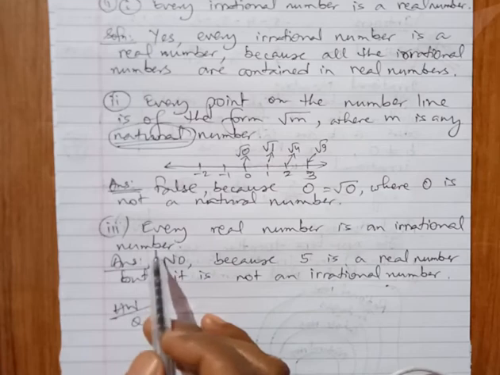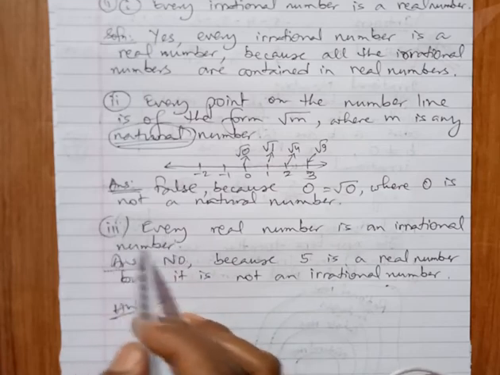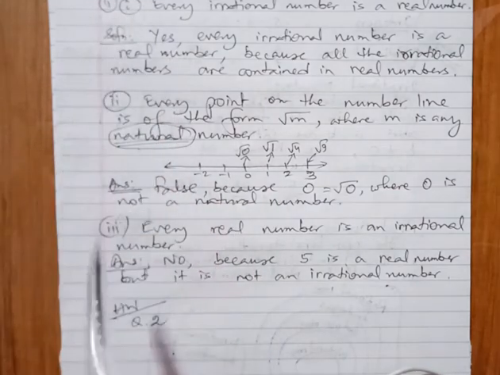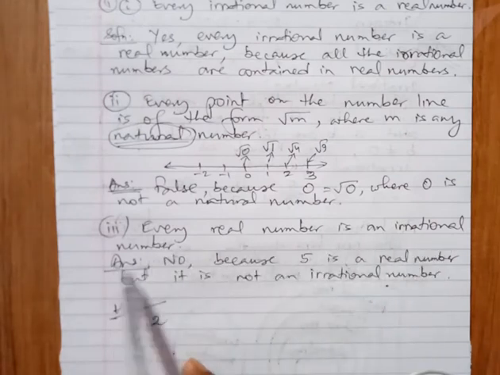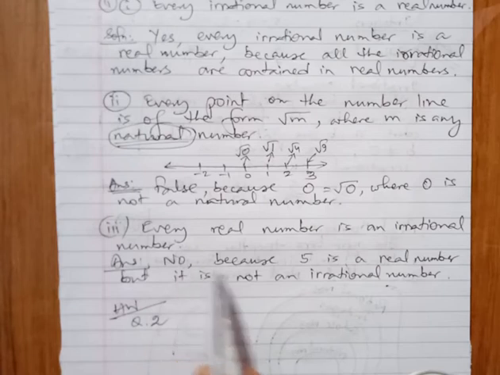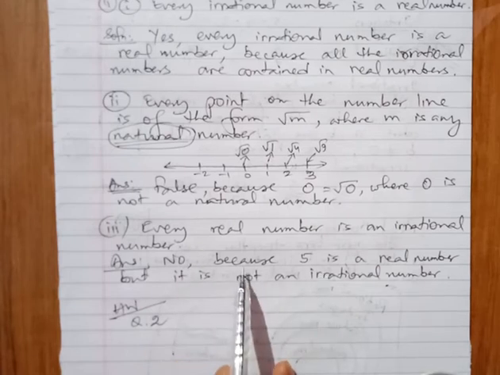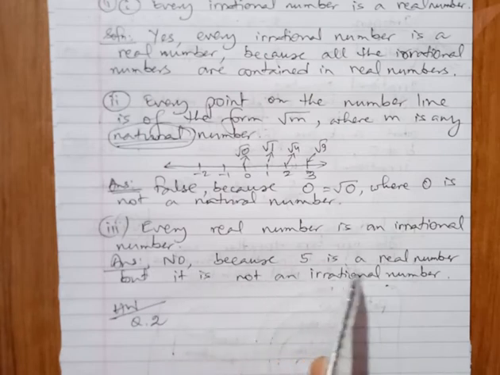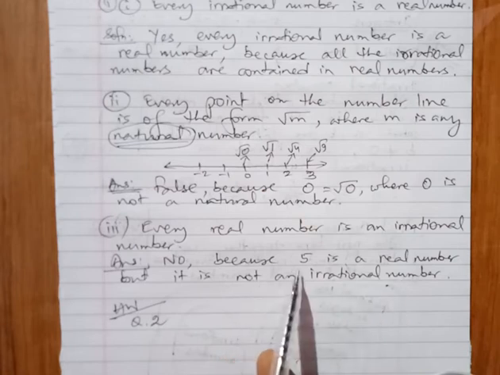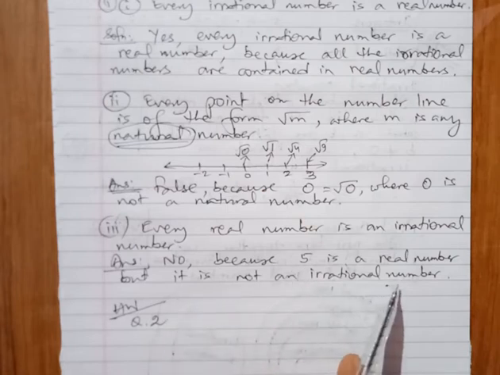That is totally opposite to the statement number 1. So here, every real number is an irrational number. The answer is no, because I am giving one example in support of the answer. The example is that 5 is a real number, fine, but it is not an irrational number. So every real number cannot be an irrational number.